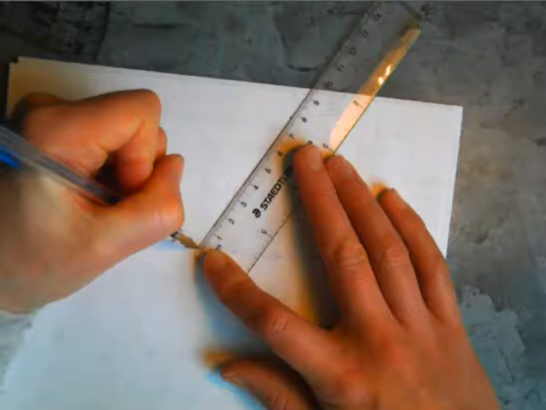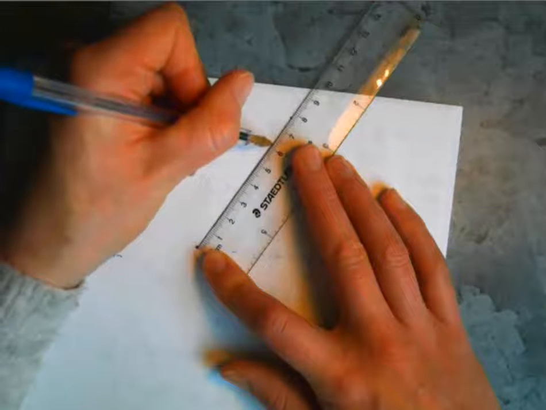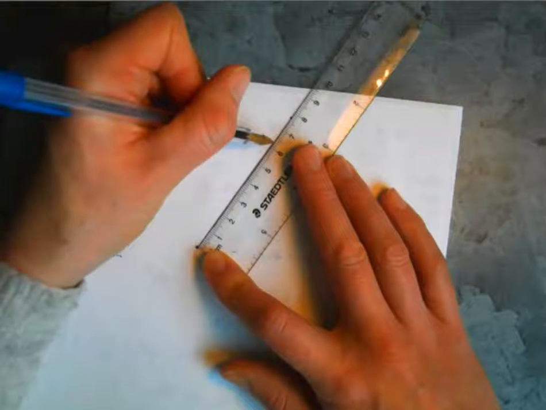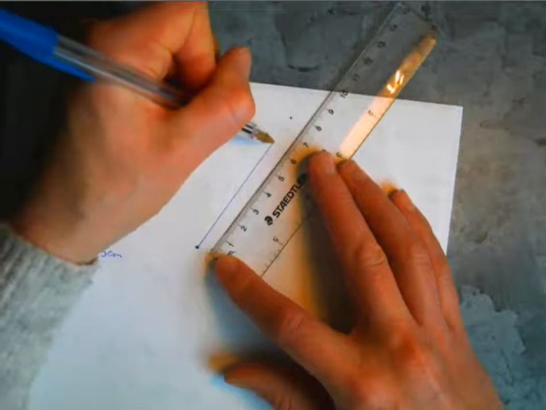So now when I draw, I want to draw my line going up to 6.25, right about there. And of course, this is never going to be super accurate. So this is my actual end point.